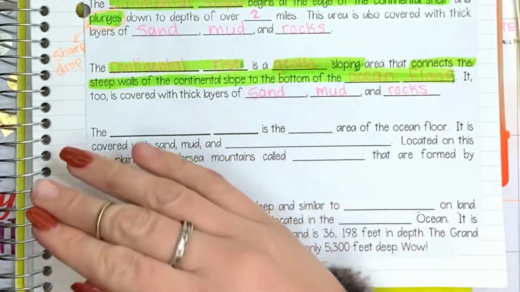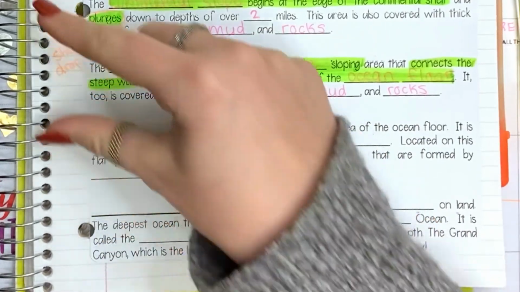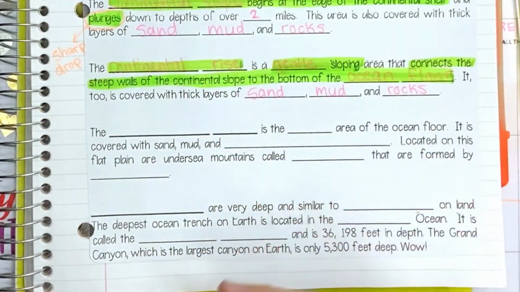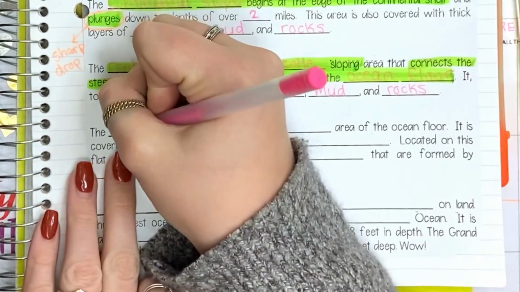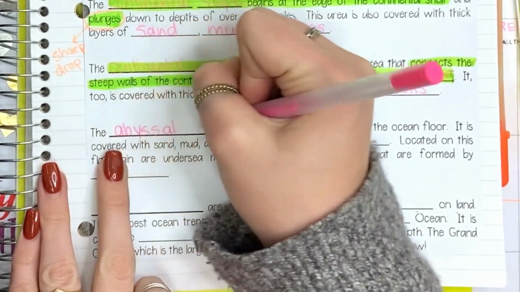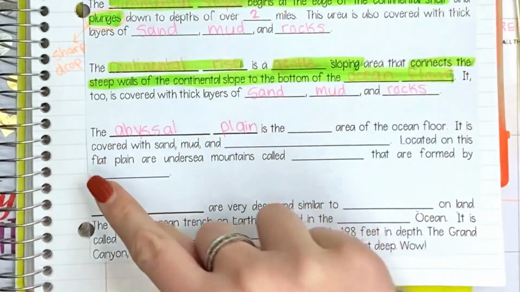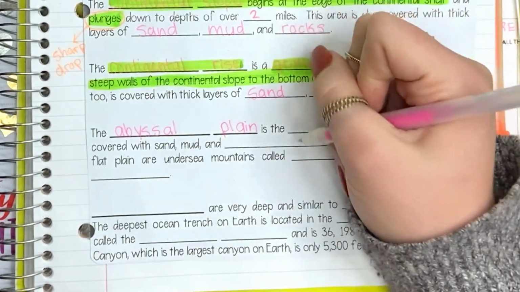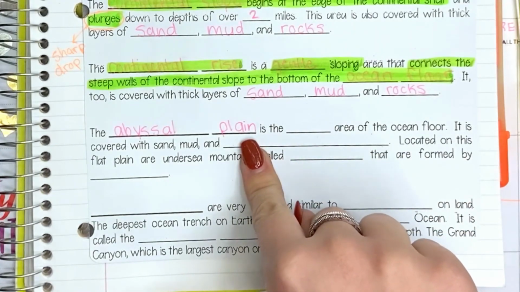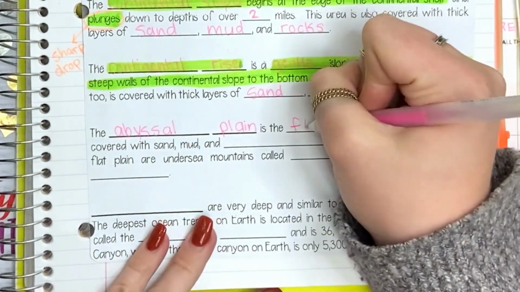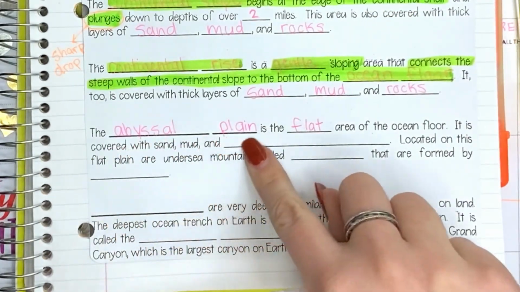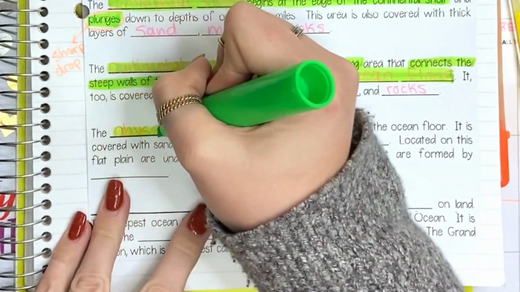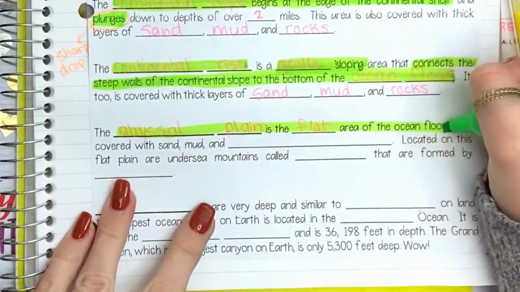All right, next down, so we've made it almost to the bottom of the ocean. We've gone through the continental shelf at the beach, the continental slope, the continental rise, and now we're at the bottom of the ocean. So at the very bottom of the ocean is called the abyssal plain. The abyssal plain is the blank area of the ocean floor. So the abyssal plain, think about the Great Plains states out west. They're very, very flat, just like the bottom of the ocean floor. So the abyssal plain is the flat area of the ocean floor. So we're going to highlight that. Abyssal plain is the flat area of the ocean floor.